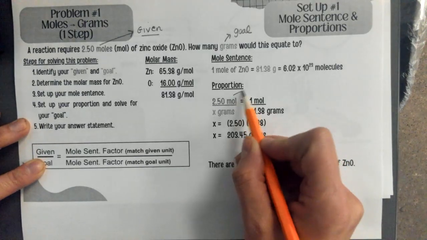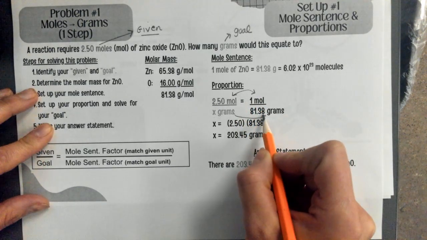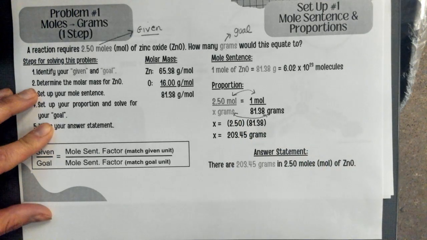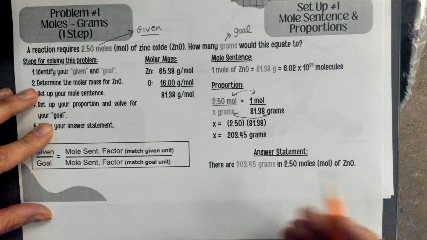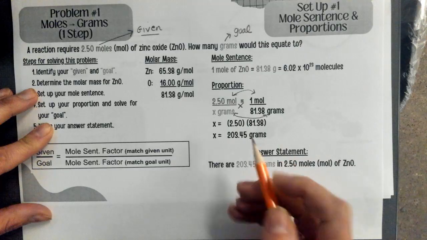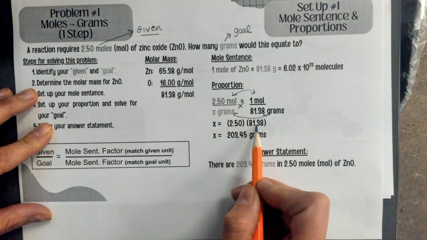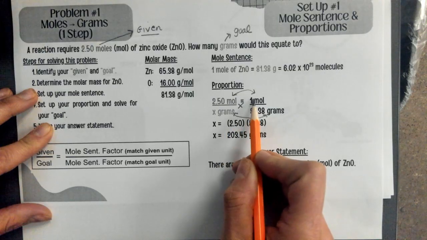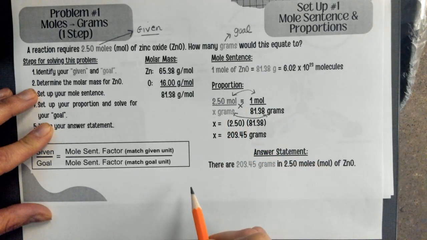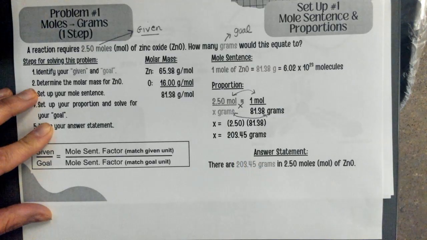Now notice that these units must equal each other because you're setting up a proportion. That's why it's very important that you always label every number with a unit. Now to solve for my x, I just cross multiply. So 2.50 times 81.38 is going to be equal to 1 times my x. So when I multiply those together, I get 203.45 grams.